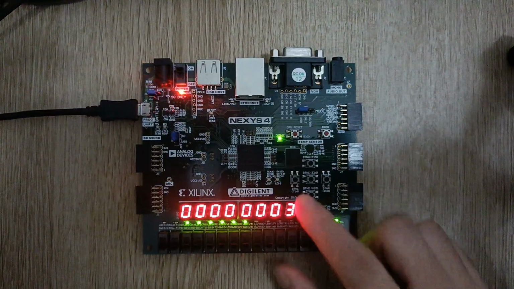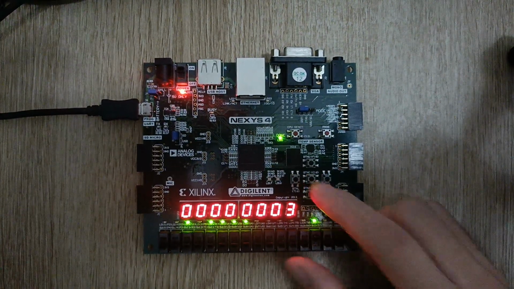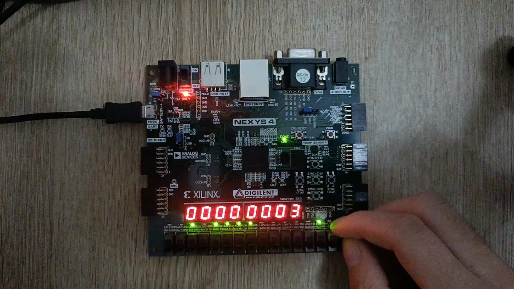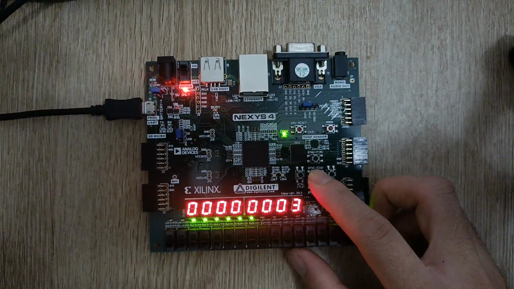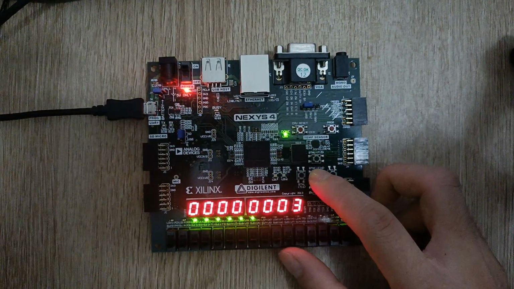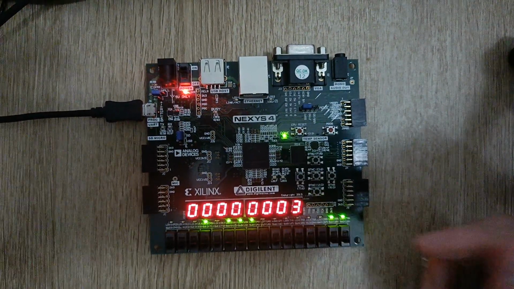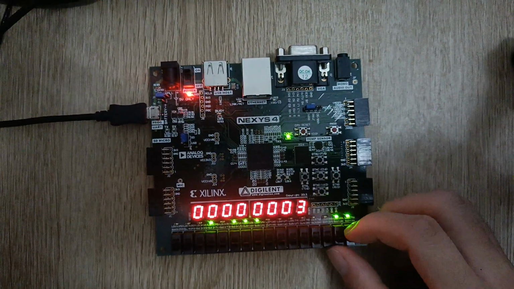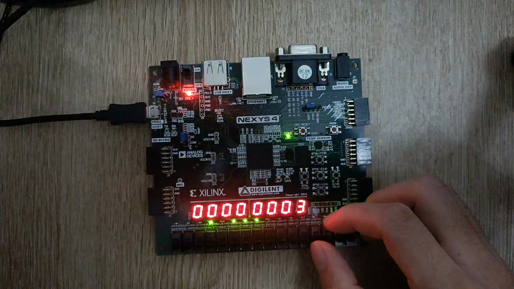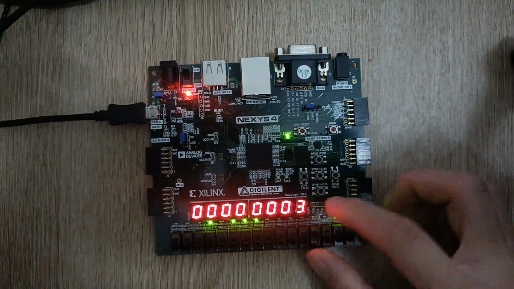So 4, and then minus 1, and then afterwards the other value doesn't matter. Okay, it still computes. I just realized that this actually gives back the same result, so maybe try another different value, maybe 8 minus 1.